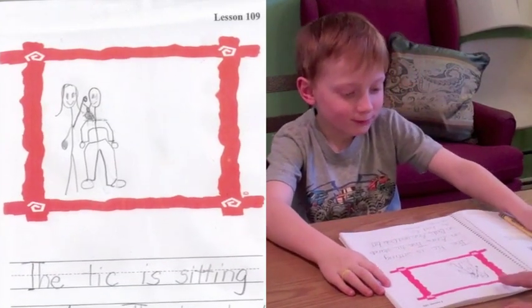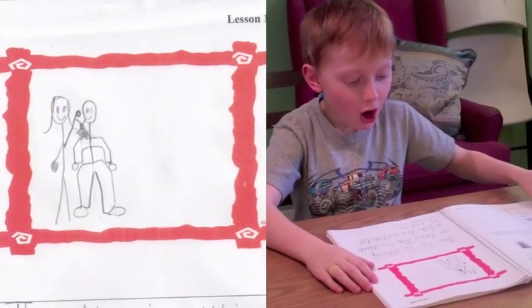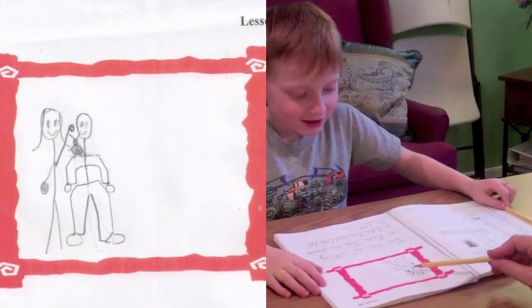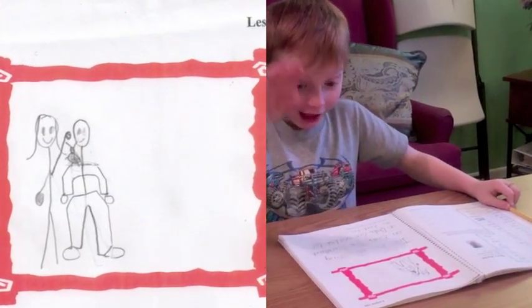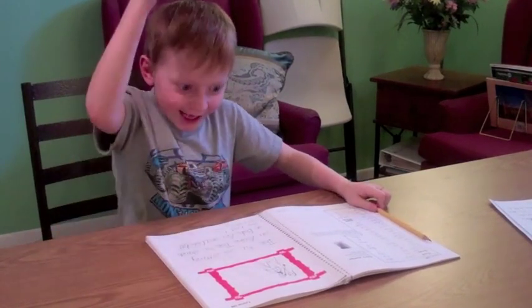And what happened in your story here? Who's this? Ann. And who's that? Bob. And what's this? The tick. And what's Ann doing? She's hitting the bad tick. Good job. That's good.